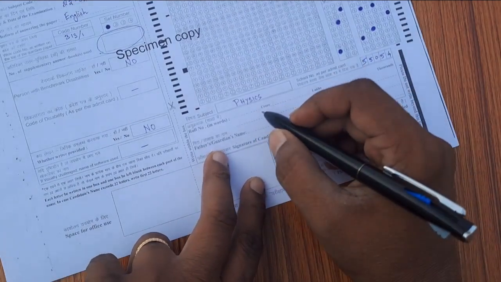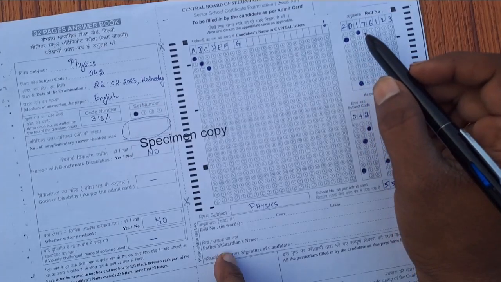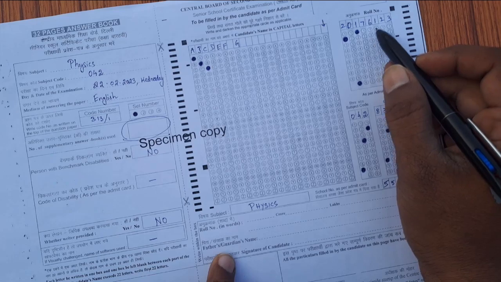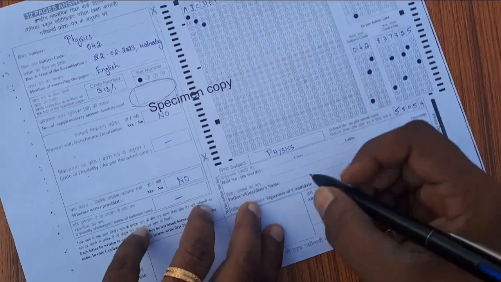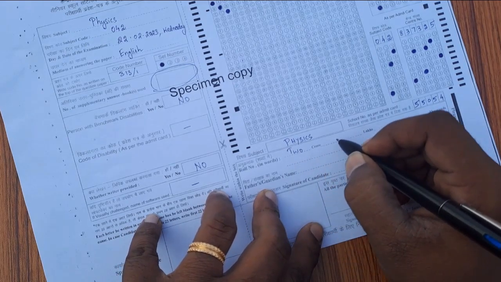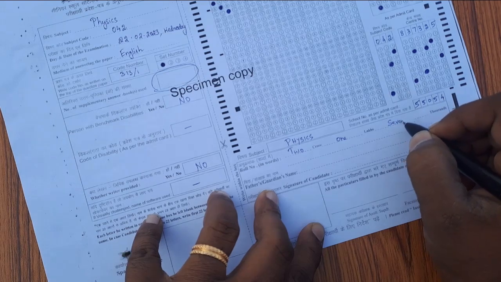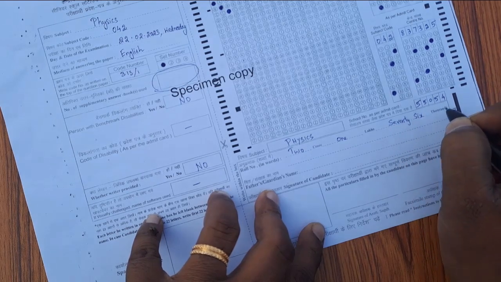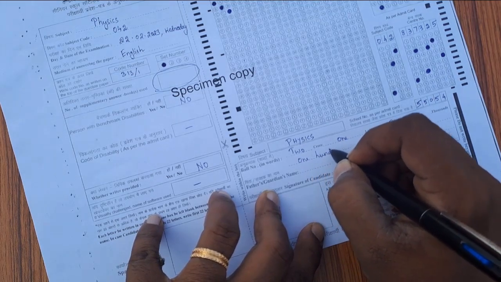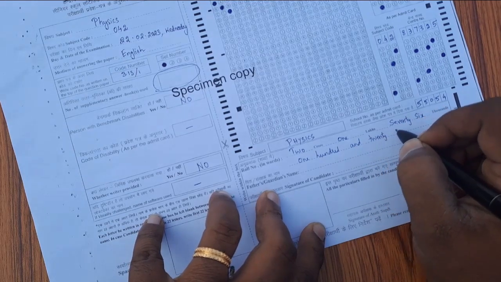Then roll number in words. Now just for example, I took the roll number as 20176123, which means 2,176,123. So accordingly, I'll write here 2 crore is already given. 176,123.